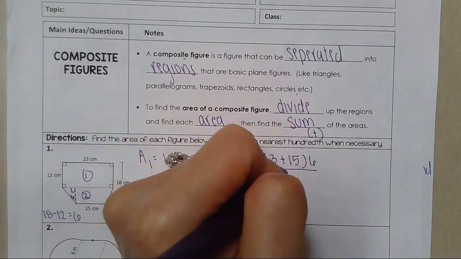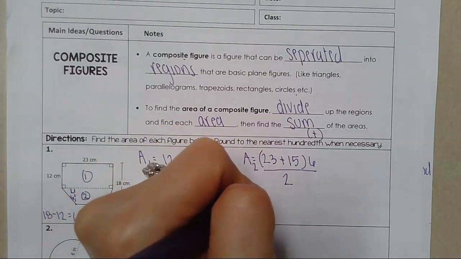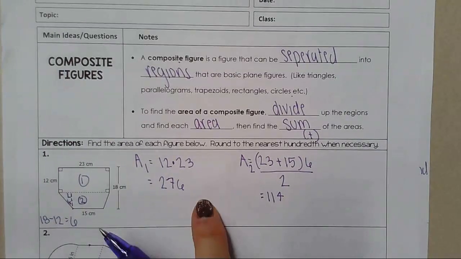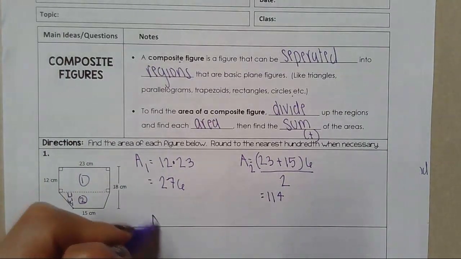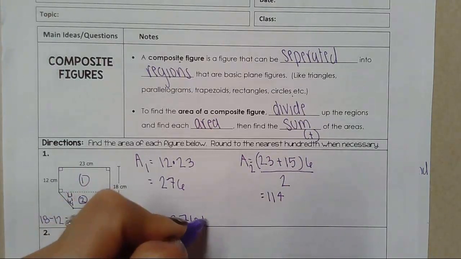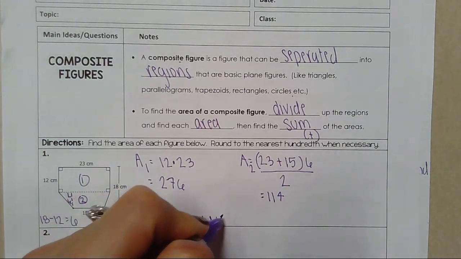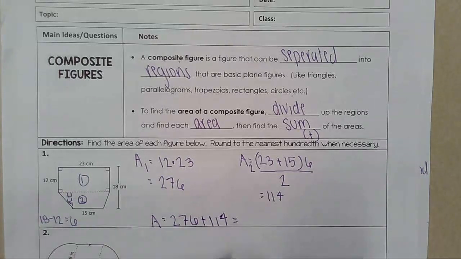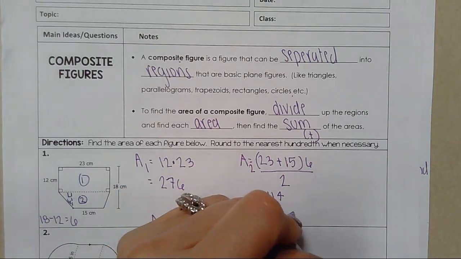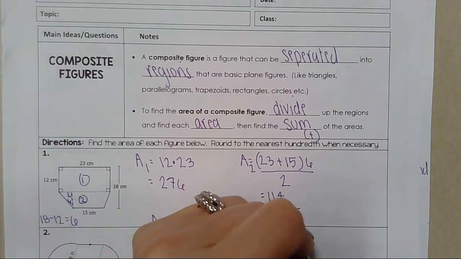I'm going to divide it by 2. When I do that, I get 114. Now, for the final area, I go ahead and take my two areas, I add them together, and I get 390 centimeters squared.